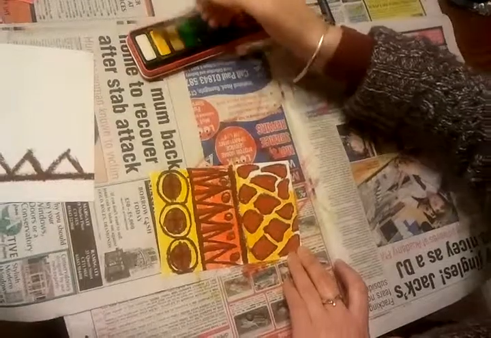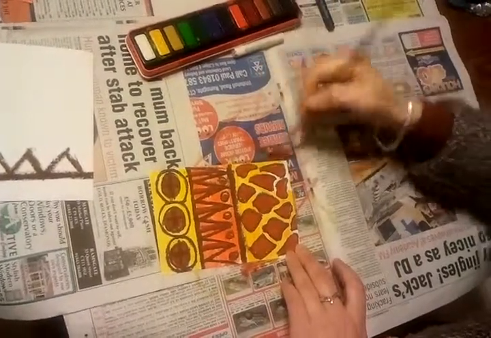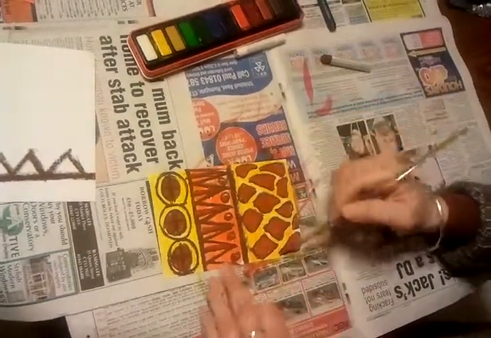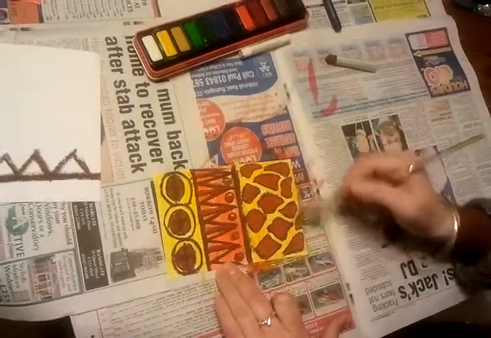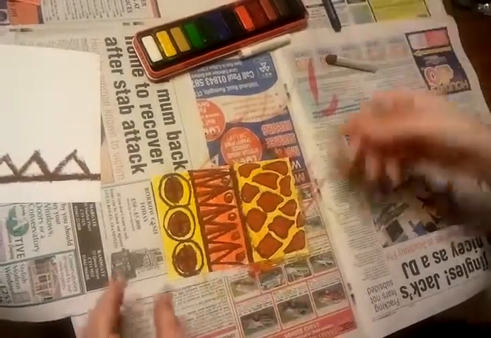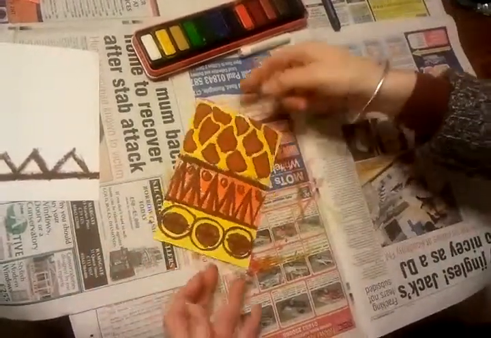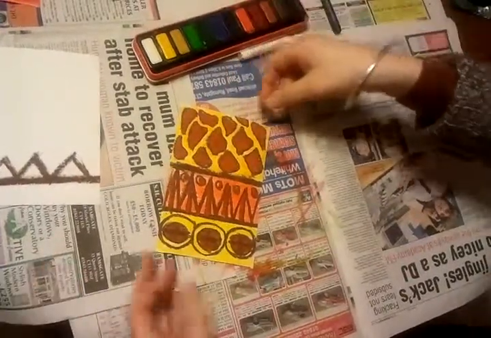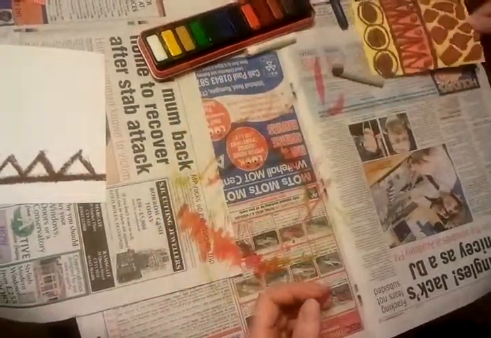So this part of the pattern is supposed to represent the pattern that you find on a giraffe. So lots of association with colour and pattern so that we can link our designs and people can look at them and think Africa instantly.